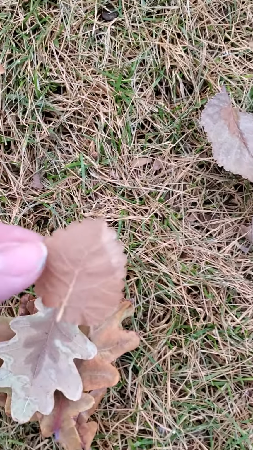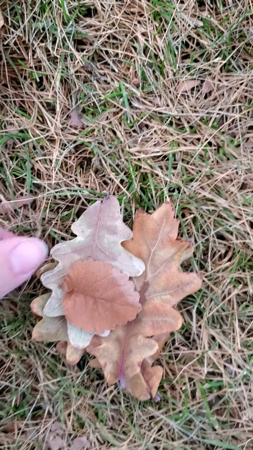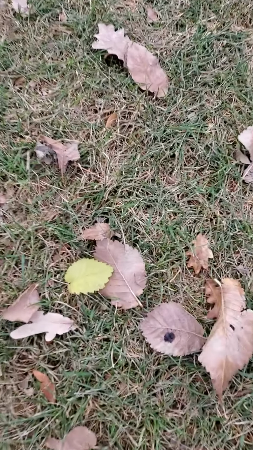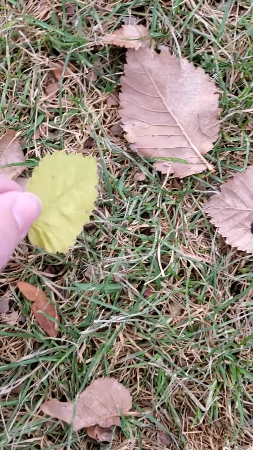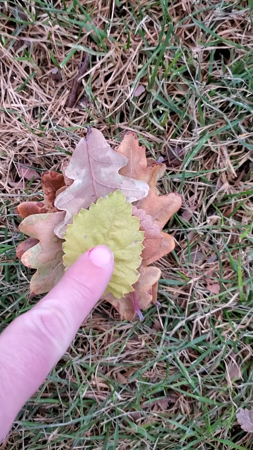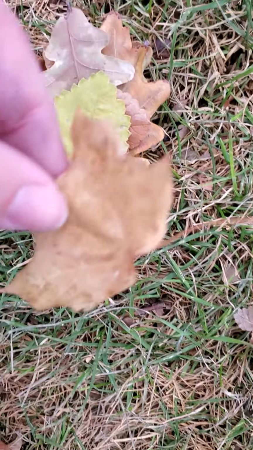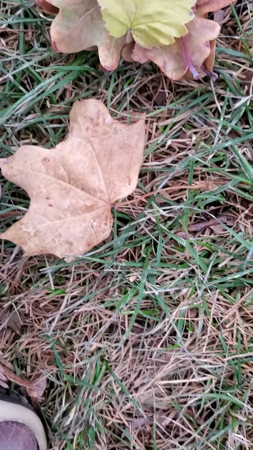Here's a good sample. This one is fresh enough and it has a good shape that I can use to identify. Oh, and here's one that I can use. So I could sort these leaves in my cabinet. I could press these leaves, and that will help retain their colors. And then look at this. This is a new one.